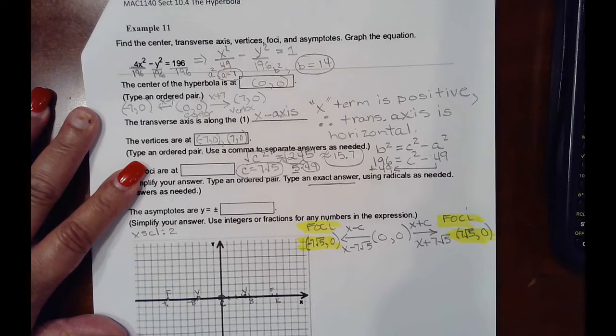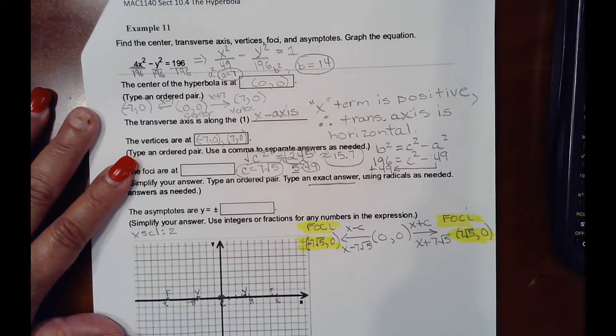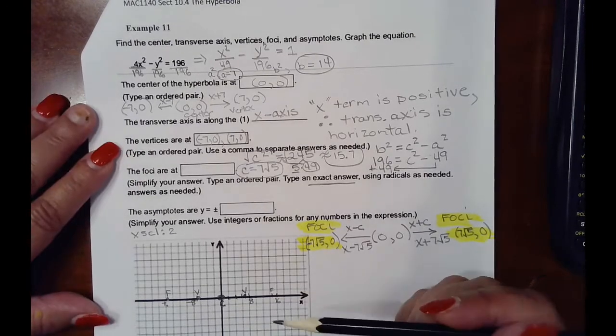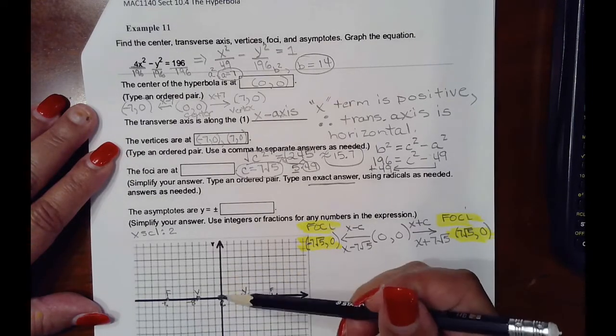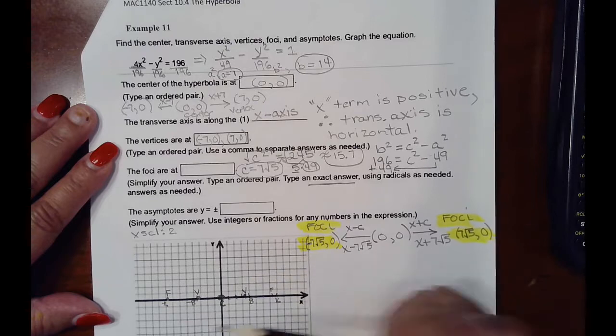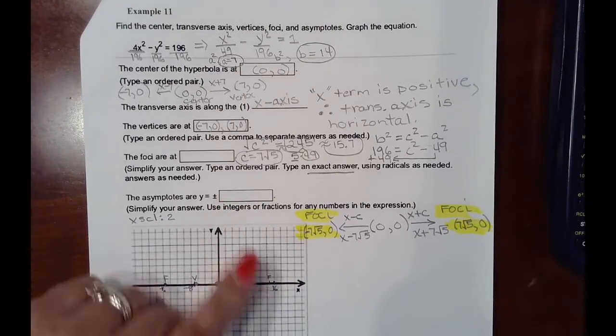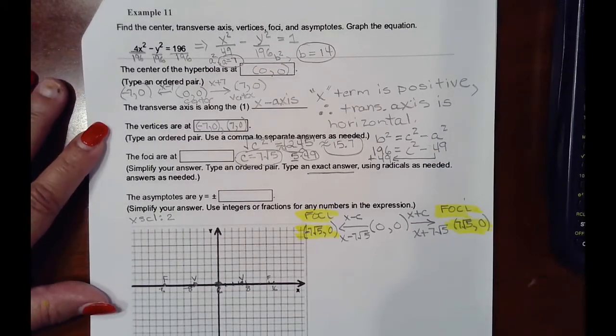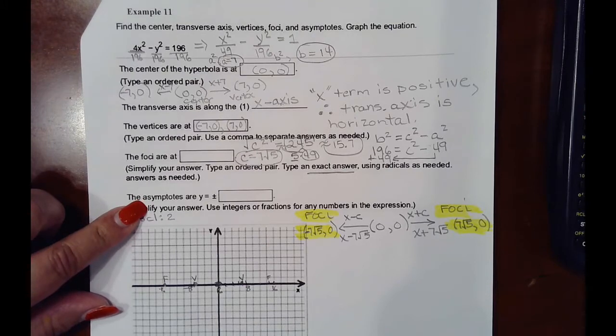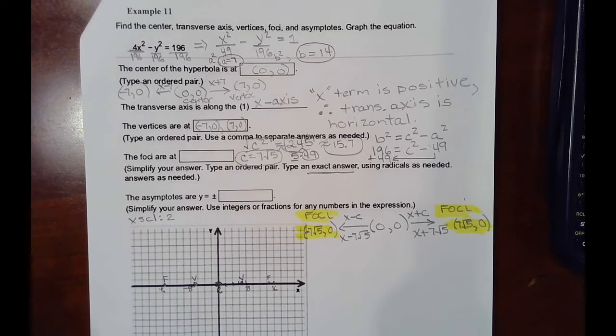And then don't forget, before you go into graphing, that you're going to want to use that B value to go up and down, because it will create that auxiliary box. However, answering this last question, you're also going to need the A and the B value, because these asymptotes always include A or B. It's just a matter of which formula do you use.